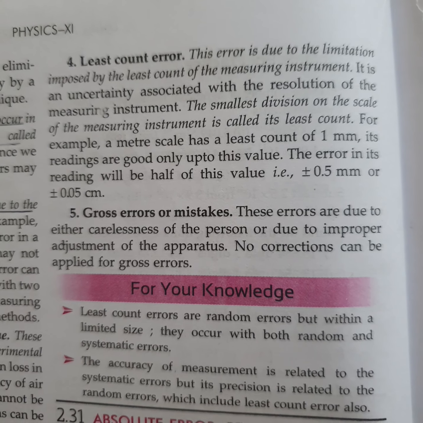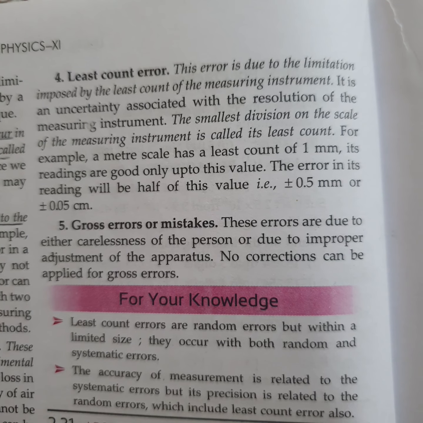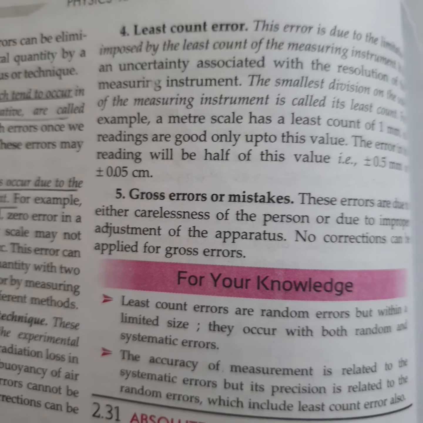Please learn these errors properly. They will come in the form of MCQ or true false or in the form of fill-ups.